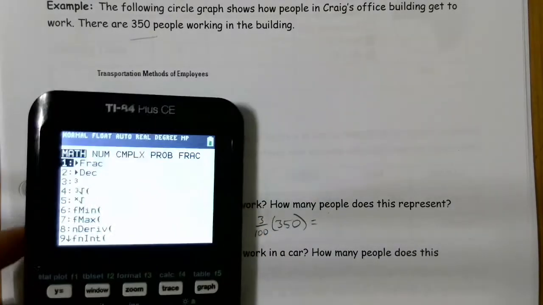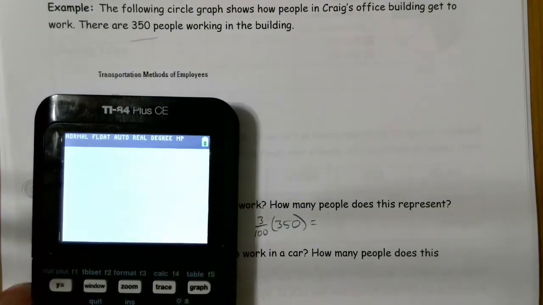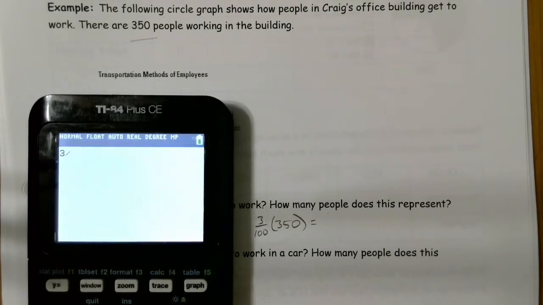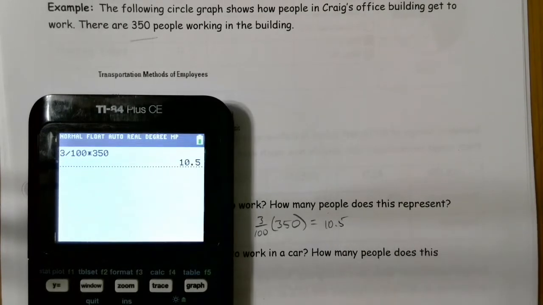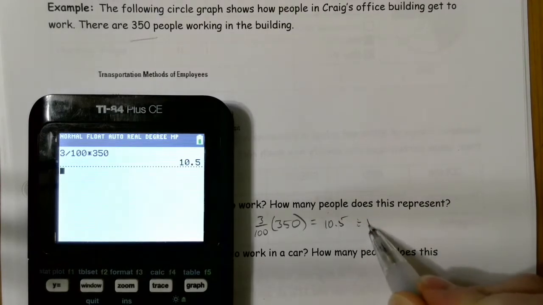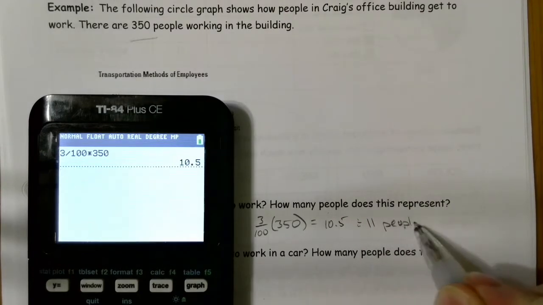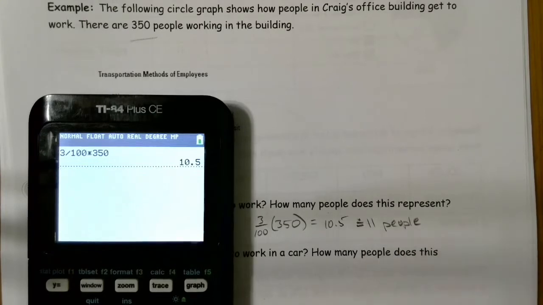So we take 3 out of 100 and multiply that by 350. We get 10.5 people. That's a weird answer to get, so we'll round that up. Approximately 11 people out of Craig's office walk to work.